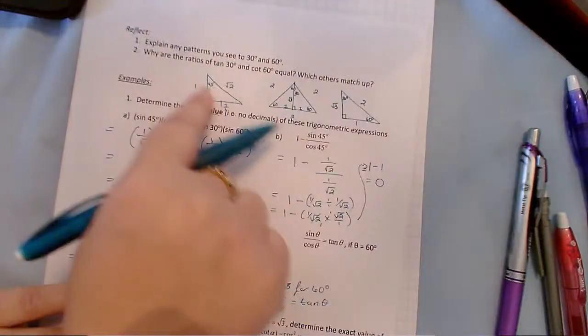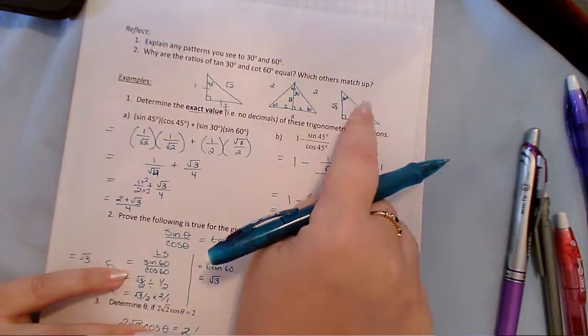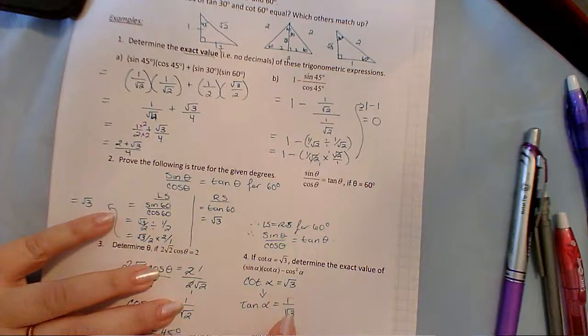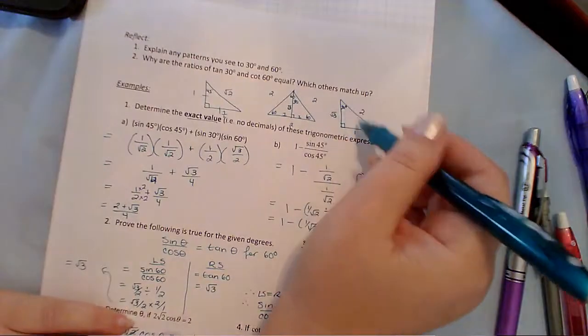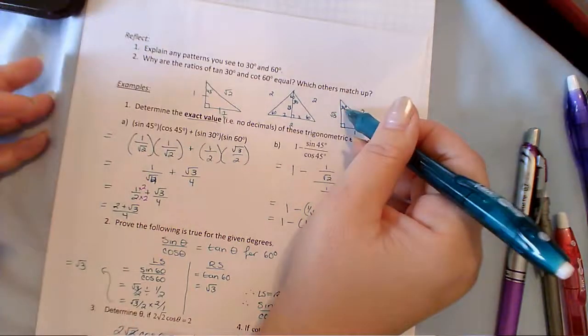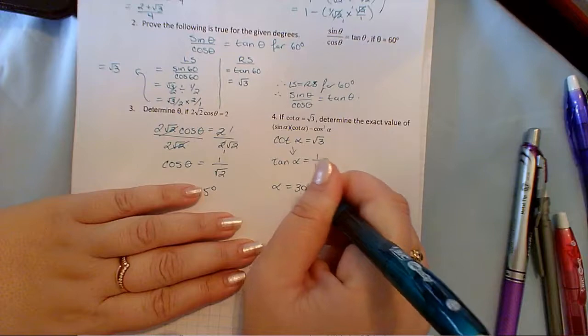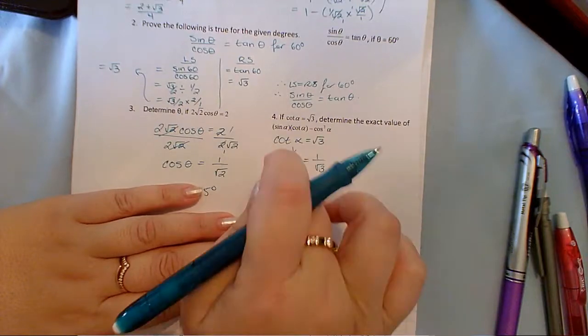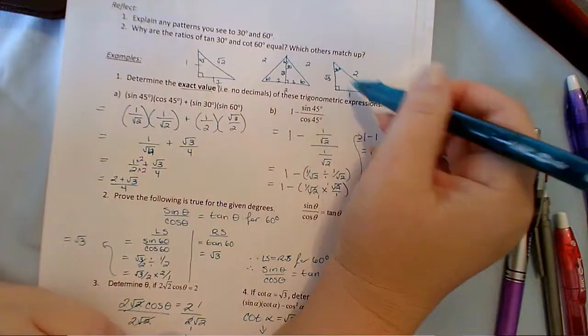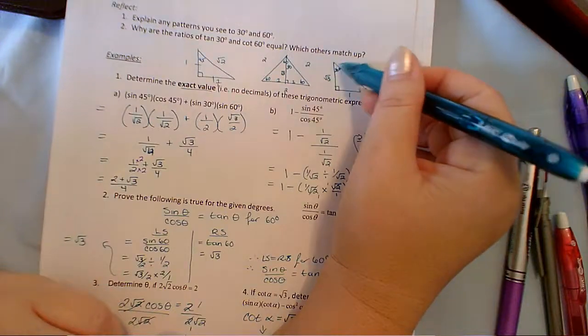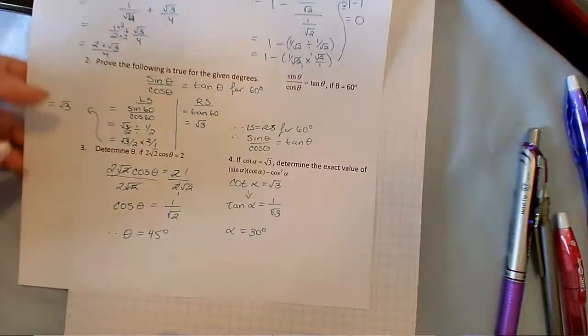Well, it doesn't come from the 45-degree triangle. It must come from this guy. And to give me opposite over adjacent as 1 over root 3, it must be the 30-degree corner. So alpha must be the 30 degrees in order to have given me this ratio for tan. So again, 30 degrees, opposite over adjacent, that would have been tan of 30, 1 over root 3.